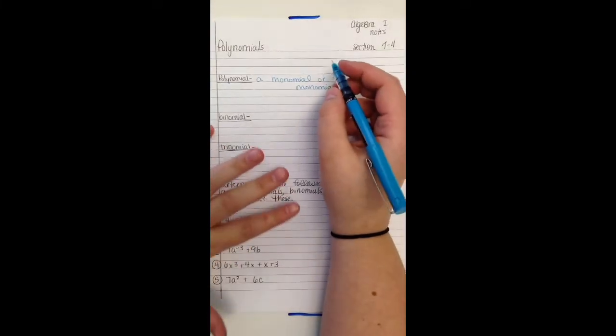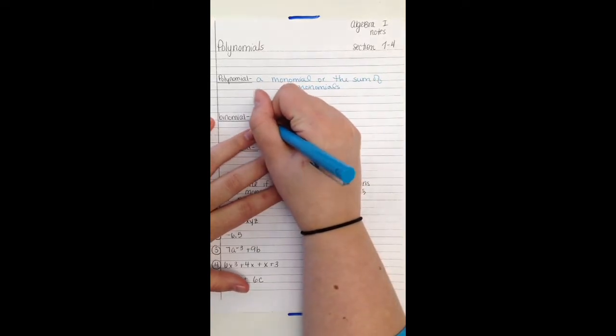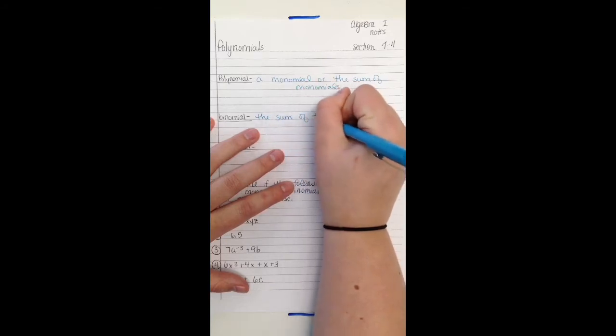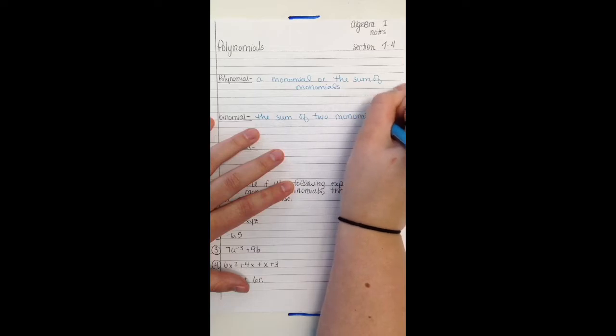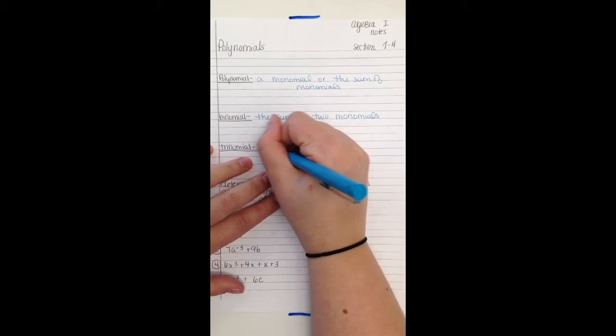Now, if you have a sum of monomials, each monomial in that sum is called a term, and I'm going to show you that down below. A binomial is the sum of two monomials. And a trinomial is the sum of three monomials.